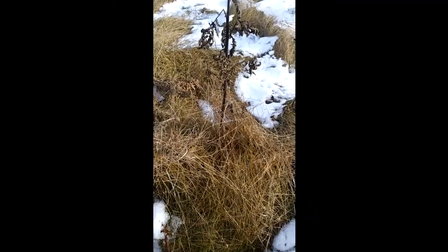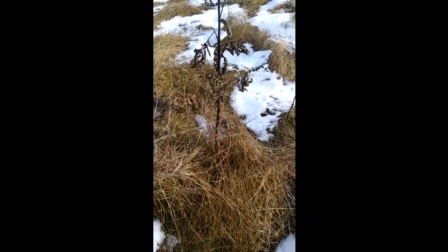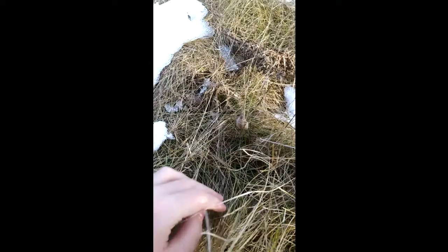So I'm going to check this clump of grass below this plant for ootheca. Oh, well, look at that. There's one right here.